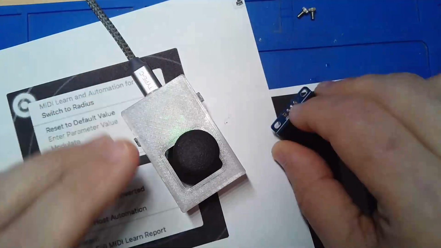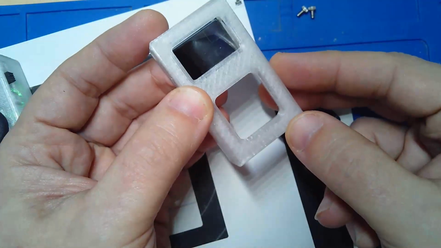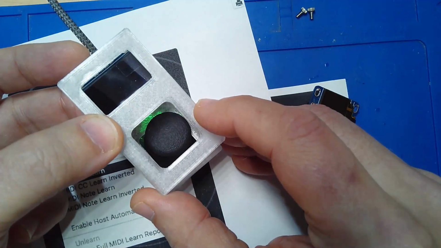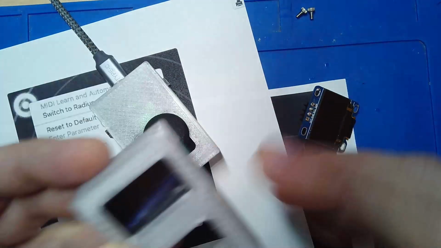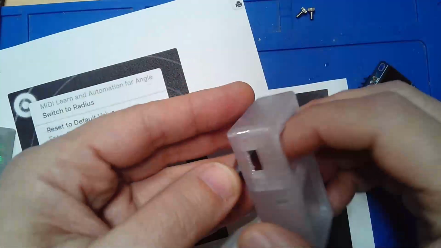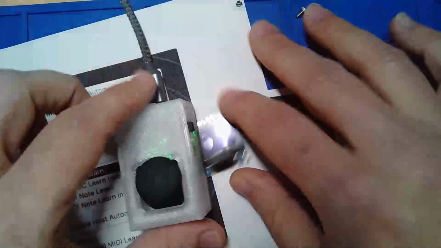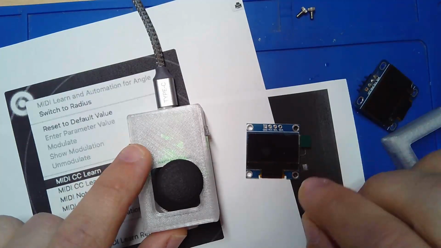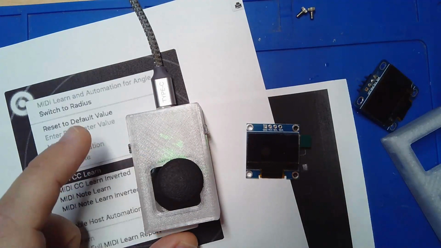So I'm going to have the display, and I started printing out one of the new enclosures, so it's going to look kind of like that. It's going to be really pretty slick. What would I use the display for? For this initial one, I'd probably show the current MIDI channel, 1 to 16.